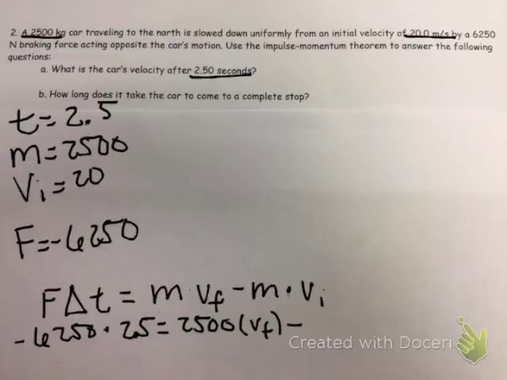Subtract our mass, which is 2,500, multiplied by our initial velocity, which is 20. Okay, so we're going to go ahead and get our knowns out of the way. So we're going to multiply these two together and multiply these two together, that way we can get whole numbers as opposed to just broken up numbers. So what is negative 6,250 times 2.5?